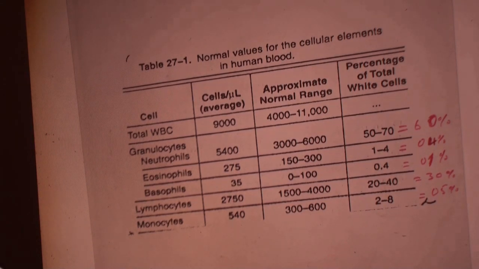There is another 50% of the white blood cells adhering to the inner surface of the blood vessels. That 50% adhering to the inner surface of the blood vessels is called marginal white blood cells.